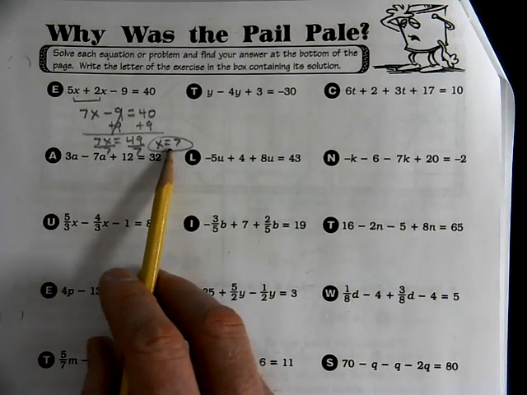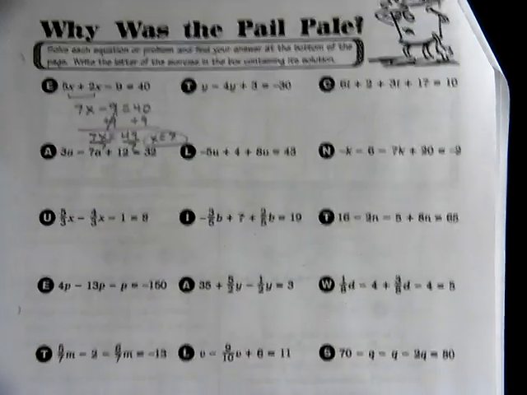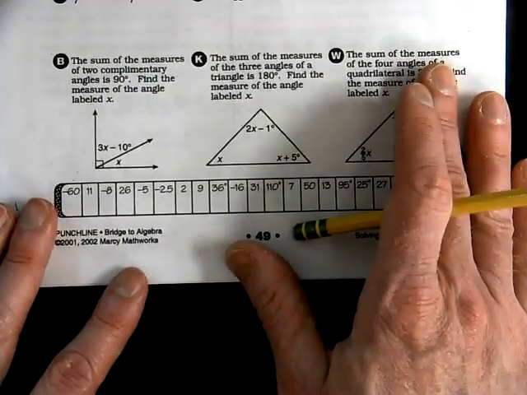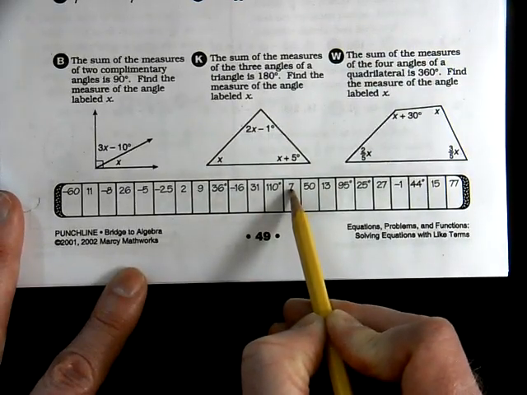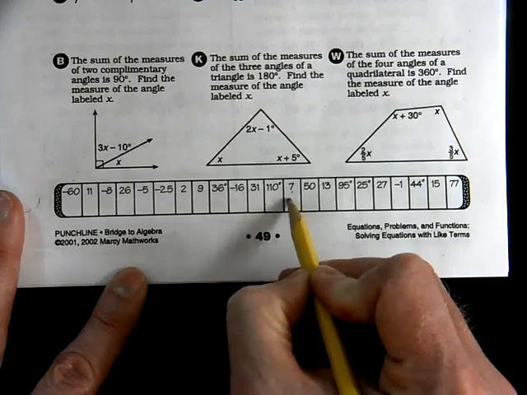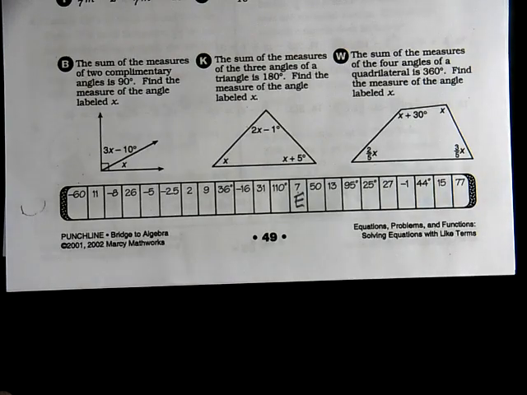So we got the answer of 7, which is the letter E. So we're going to come down here to the bottom, and for number 7, we're going to write the letter E. Then you'll do that several more times.